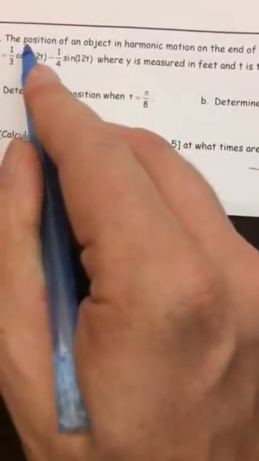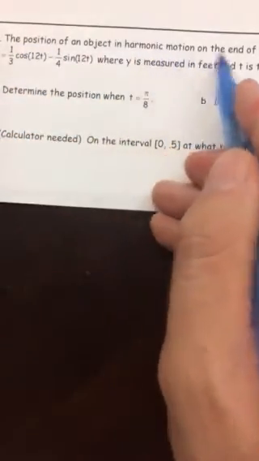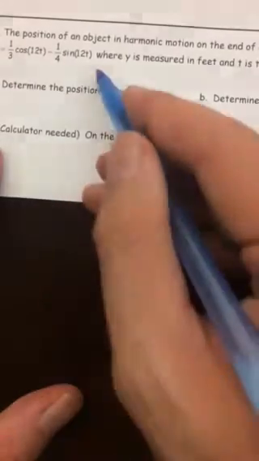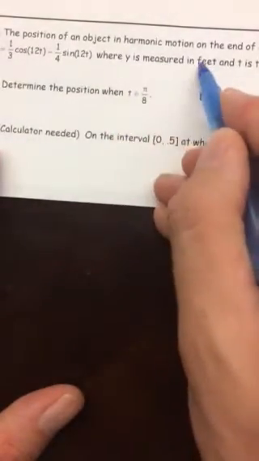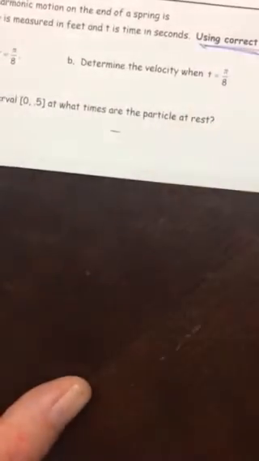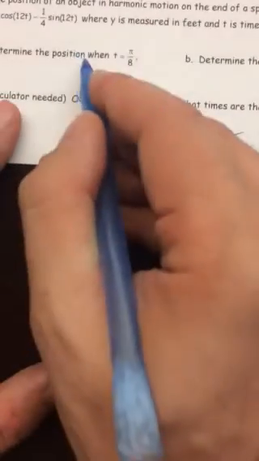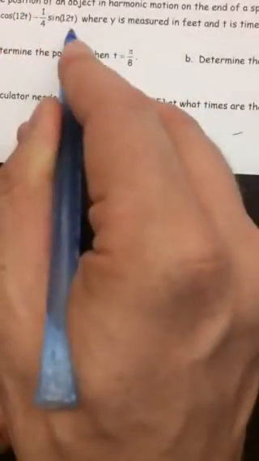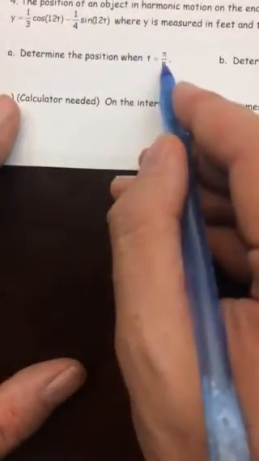So here we've got the position of an object in harmonic motion on the end of a spring. So this is the position. There's some object that's bouncing up and down on a spring. And y is measured in feet, t is in seconds. It says using correct units, so make sure you use correct units here. Determine the position when t equals pi over 8. Well, it already told me the position was this. So the position at pi over 8, I just plug in pi over 8.